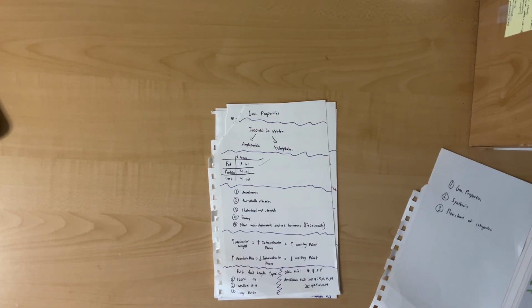And fifthly, you can also use lipids to produce other non-cholesterol derived hormones called eicosanoids, which are derived from arachidonic acid, a 20 carbon polyunsaturated fatty acid with 4 cis double bonds, from which you can develop these different eicosanoids, and the eicosanoids really just have to do with inflammation and that sort of thing. That's a little ahead of where we want to be right now though.